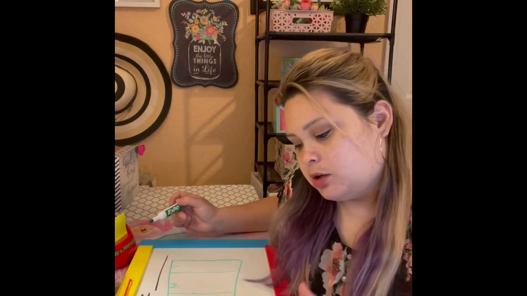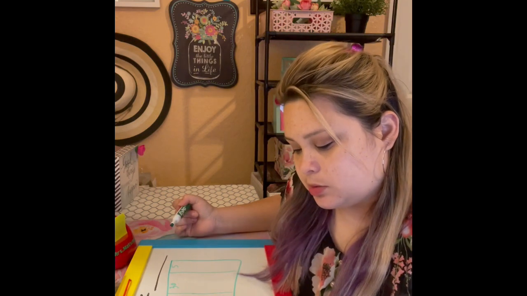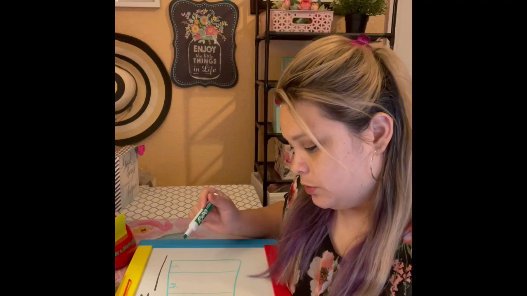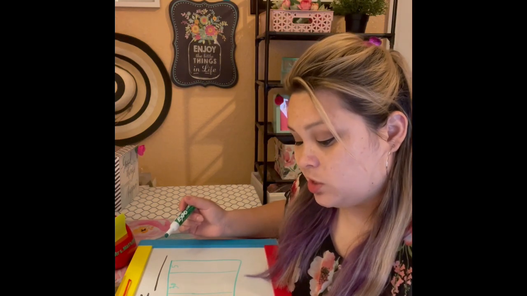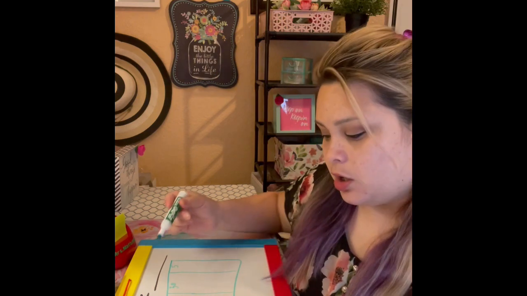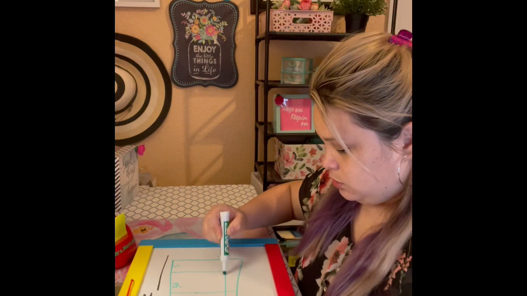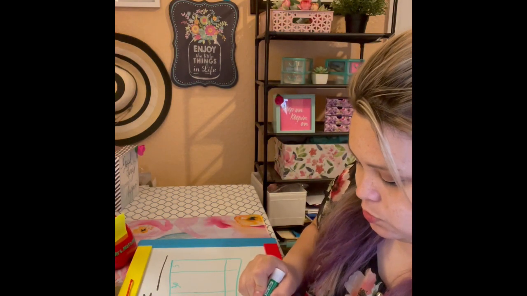So we have the top broken down, and for the bottom, or the 22, we're going to break that down over here. So really what I'm going to do is 20 and 2. So the 20 would be up here, and then the 2 would be down here.